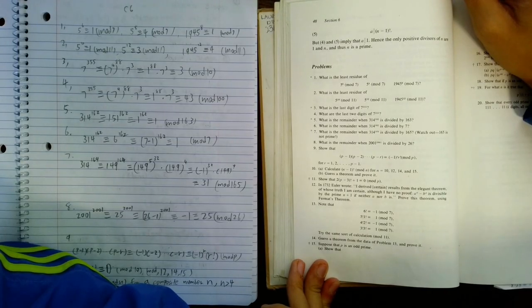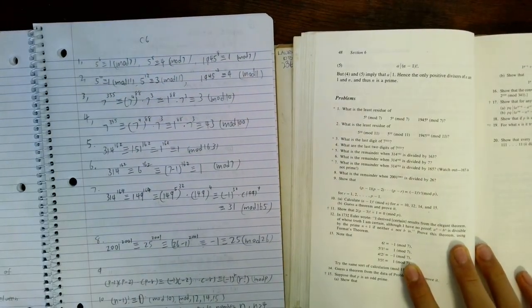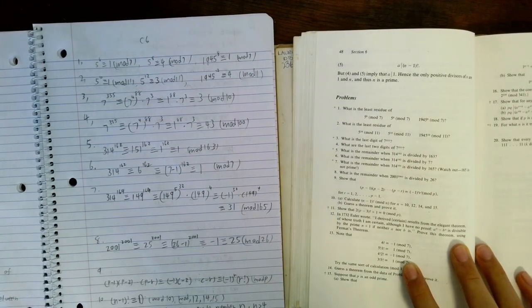Today we're gonna talk about the problems on chapter 6 about the modulus of some of the exponent numbers. Okay, and we learn about what is the Fermat theorem. So let's jump right in.